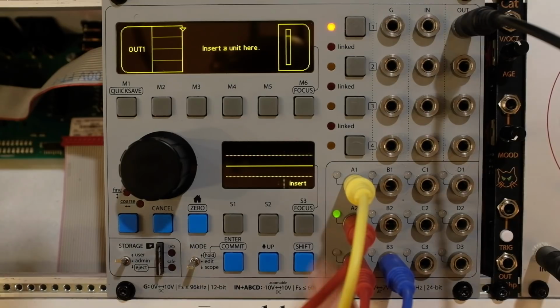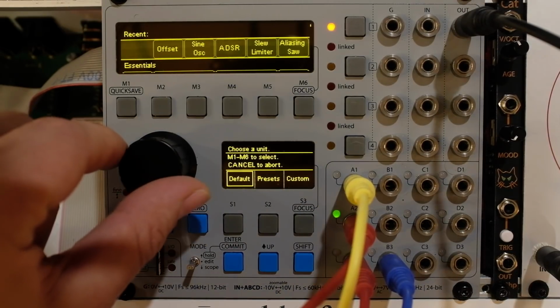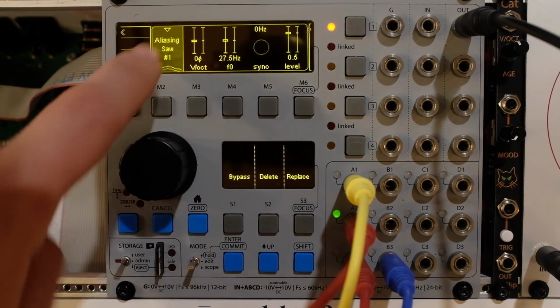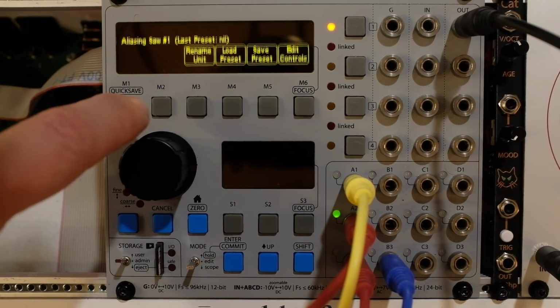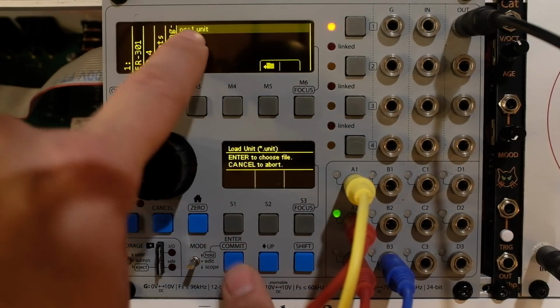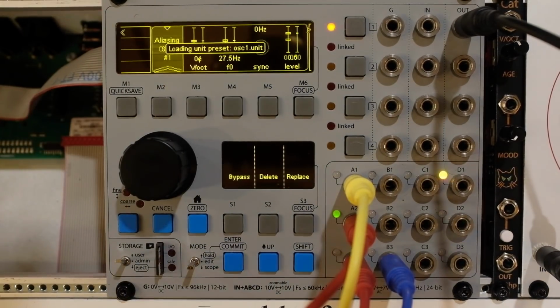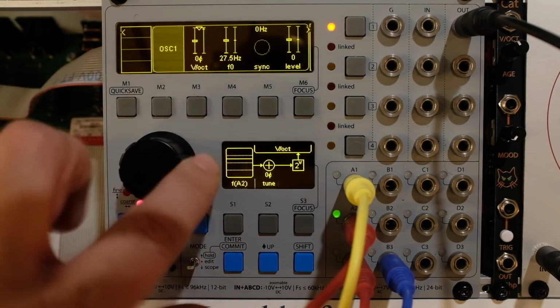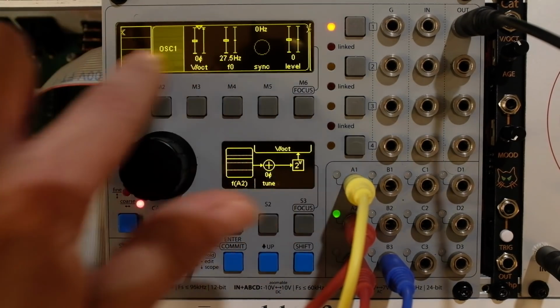So let's say I'm like, oh man, you know what? Maybe this is a few days later and I want to recreate that oscillator I made before. So I can just go to the aliasing saw and I can hover over that header again. I can go load preset, and there it is, OSC1.unit. And there we are. It recalls that exact unit.